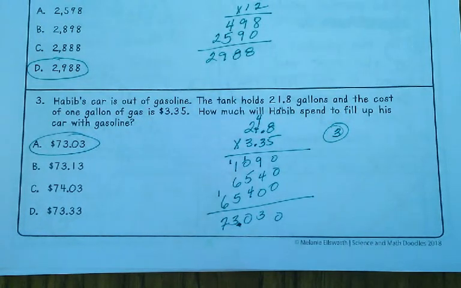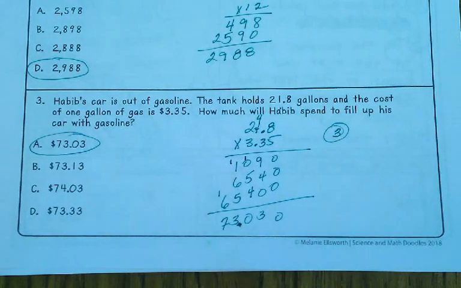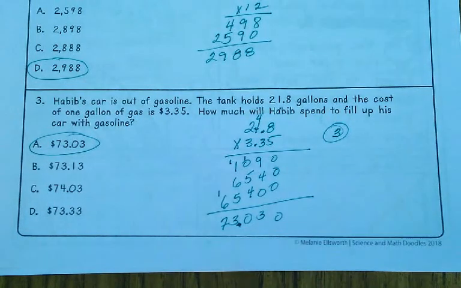And my dad, who has a motor home, can go 5 miles on 1 gallon of gasoline. So it costs like $5,000 to drive from Michigan down here. It's ridiculous. So don't buy a motor home. All right. Go ahead and get your math practice.